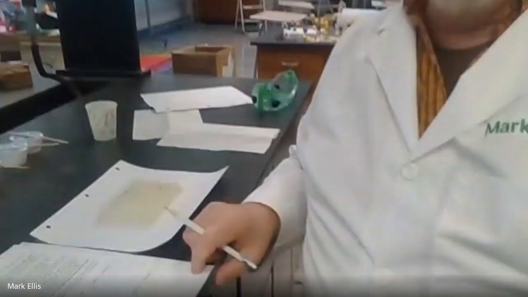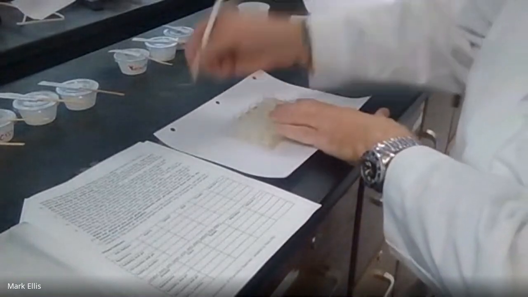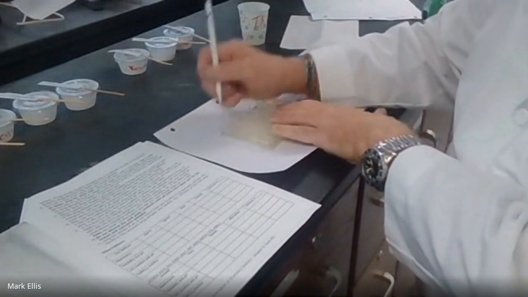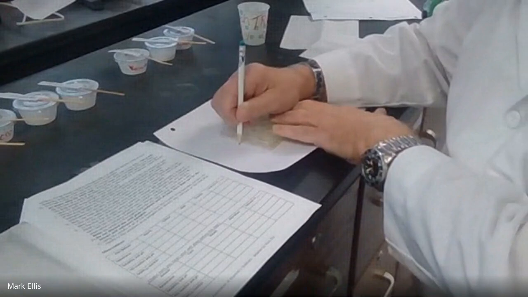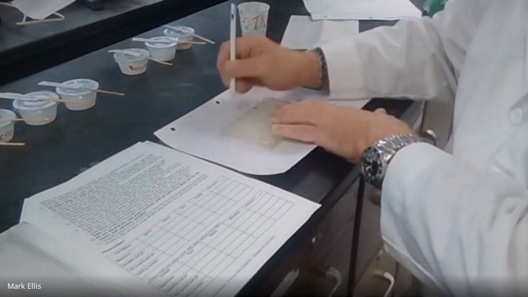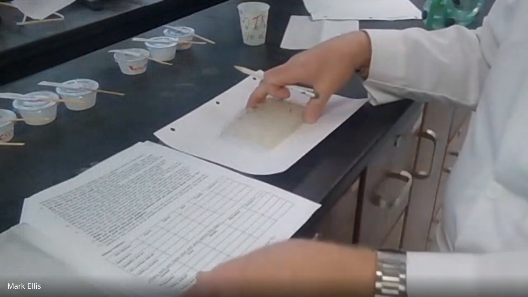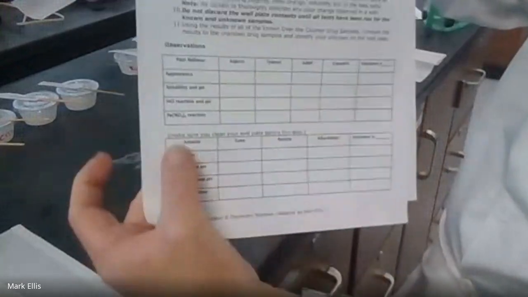I did one for the pain relievers. This is for the antacids. So first thing I do is I just mark the corner, and then I'm going to mark the line between each well. Even though I don't use them all, I can mark them real fast. And then using this chart here, I'm going to label those lines.